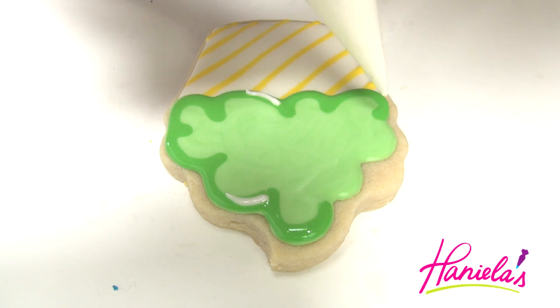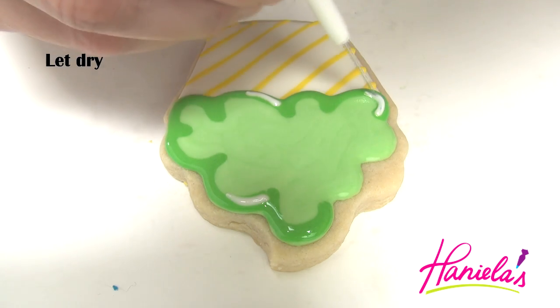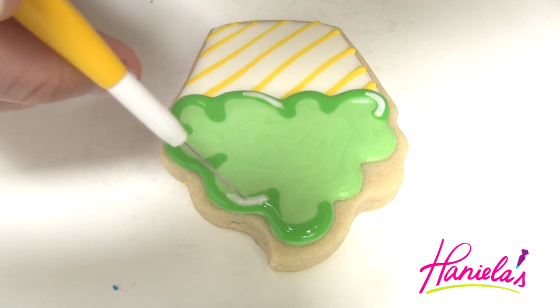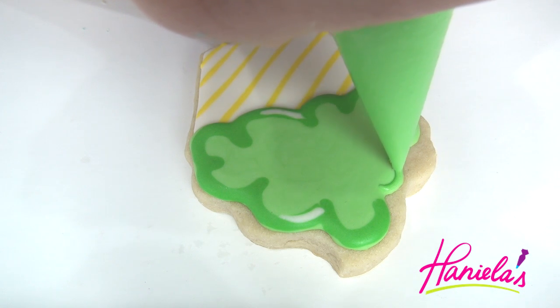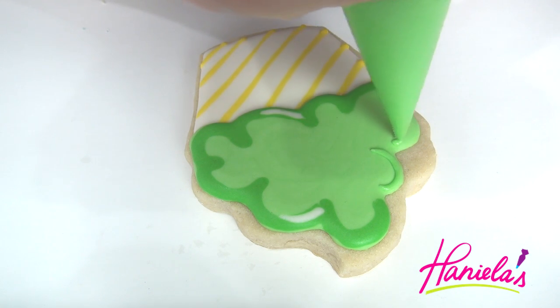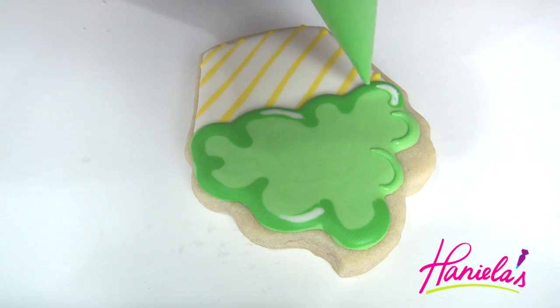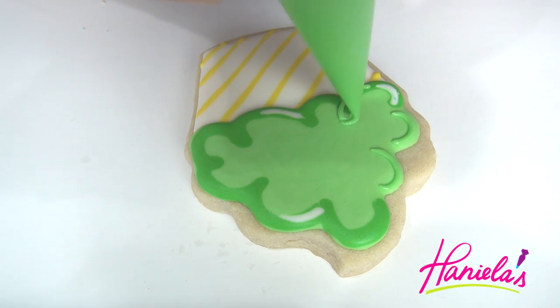A little bit of white. And now you're gonna have to let it dry and then add details with piping consistency royal icing. And we're gonna dip it in sanding sugar.